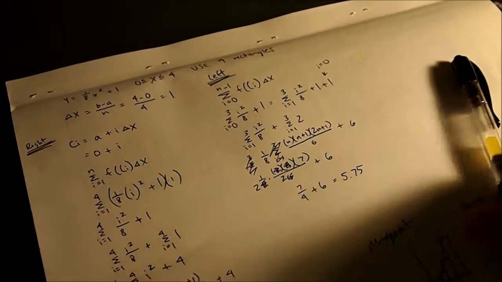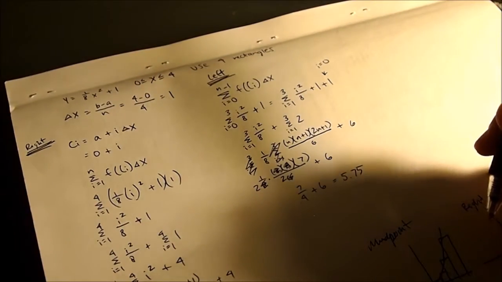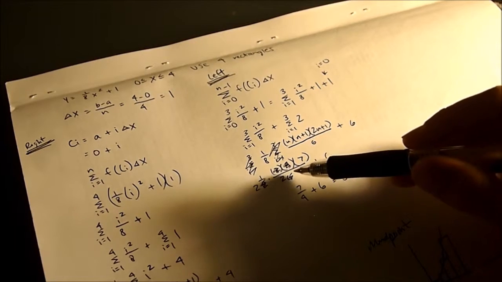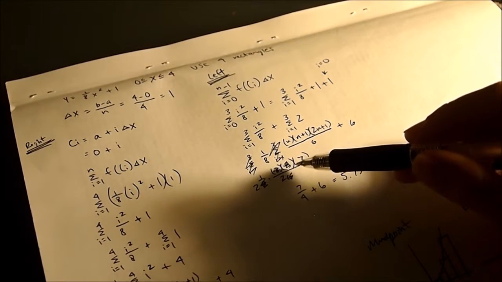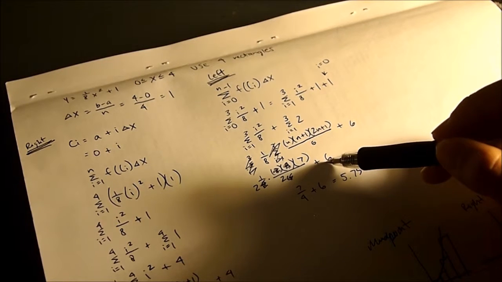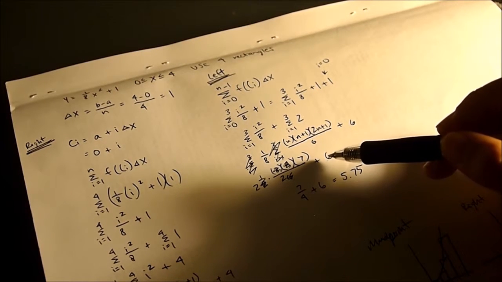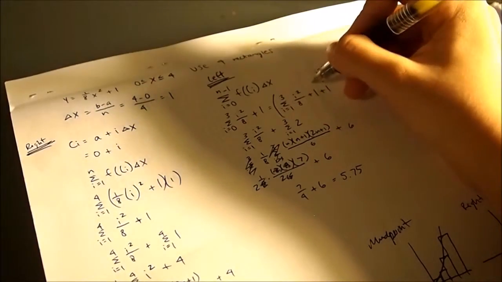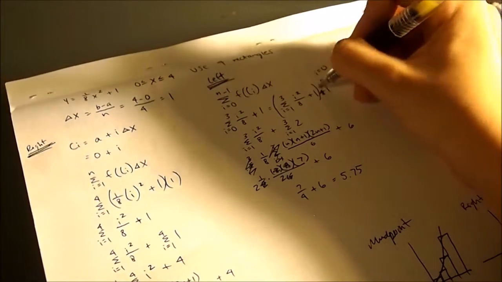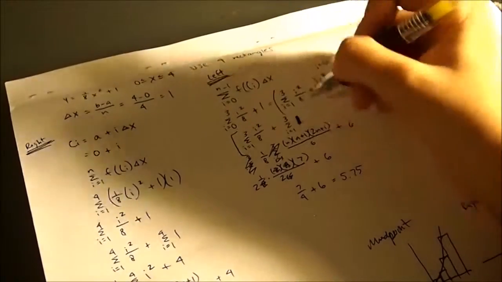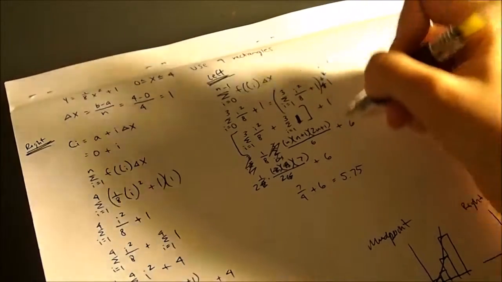6, that's not right. Let's see where the mistake is. This should be 3 times 4 times 7 over 6, 1/8, plus 3. Oh, this plus 1 should not be in this summation. This should be outside of it. So this should still be 1. Outside all this is a plus 1.